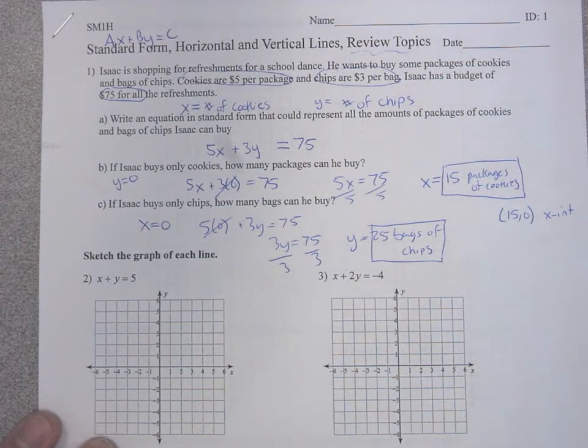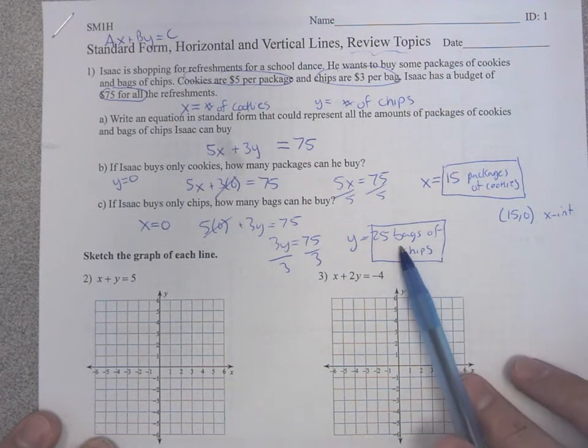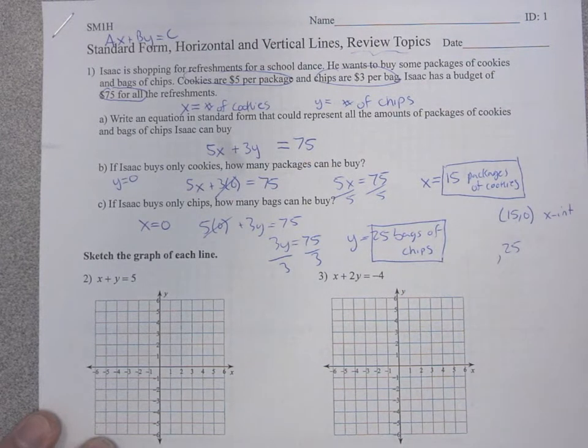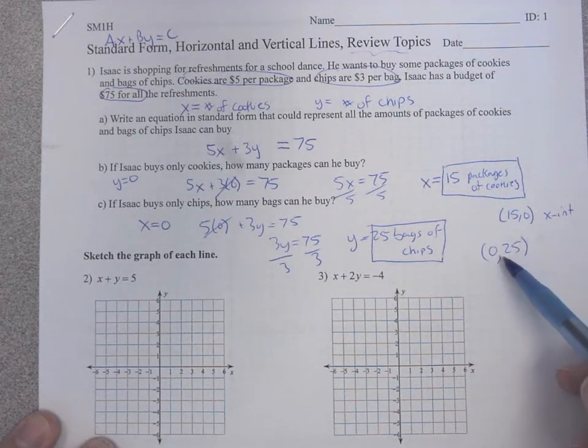Now again, we have our answer already, but if we think about this graphically, this represents a coordinate. We have 25 bags of chips, or y is 25, if x is 0. So we only have 25 bags of chips if we buy 0 packages of cookies. So this is going to be our y-intercept.